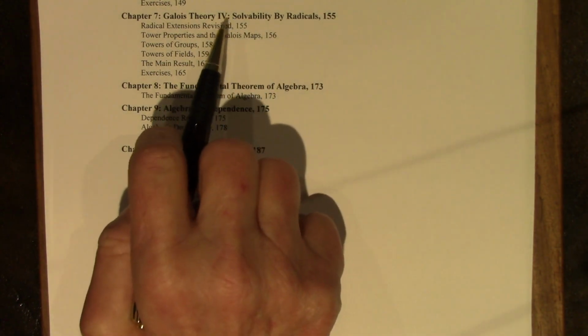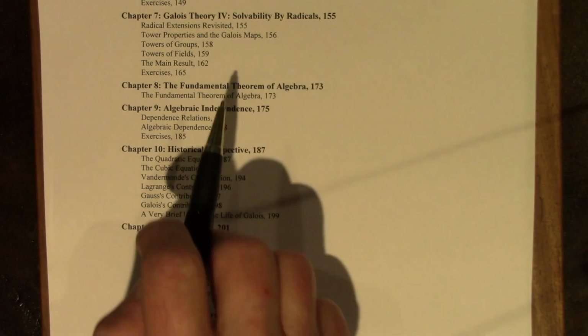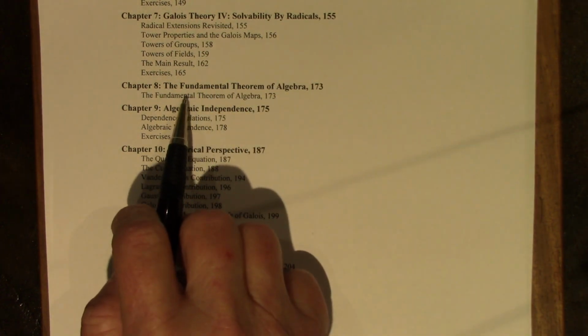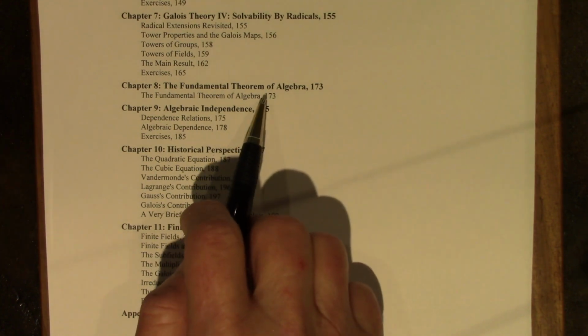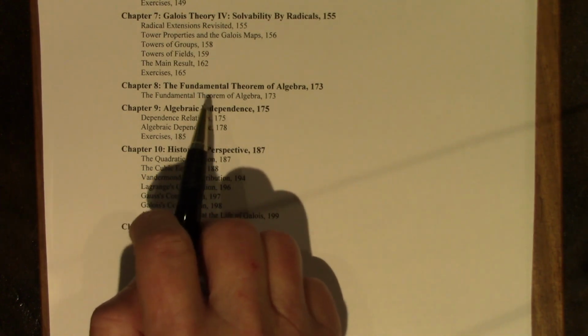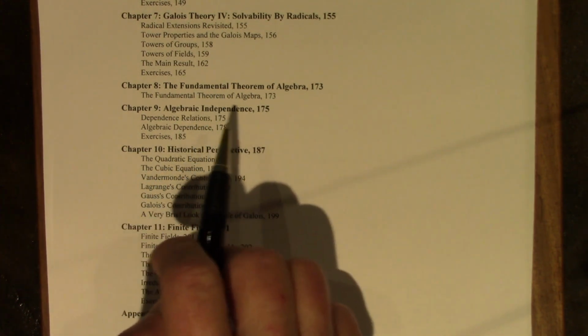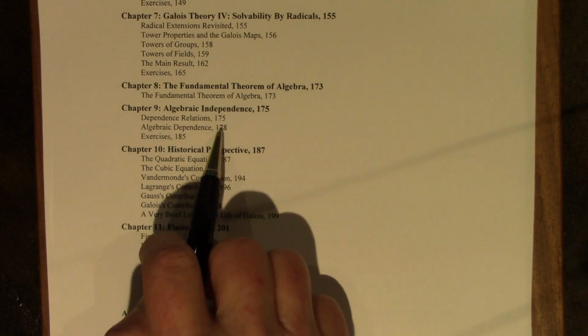So after chapter 7, which we just concluded on solvability by radicals, there's a chapter on the fundamental theorem of algebra. It's very short. It is possible to prove that the complex numbers are algebraically closed, and in fact are the algebraic closure of the real numbers, using the techniques of Galois theory. Here is the chapter on algebraic independence. It's very interesting stuff, as I mentioned in the first lecture, so I would encourage you to look at it if you're interested.